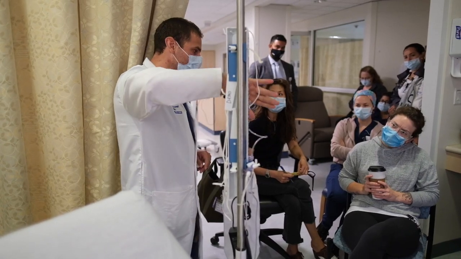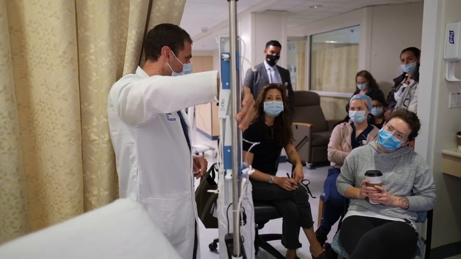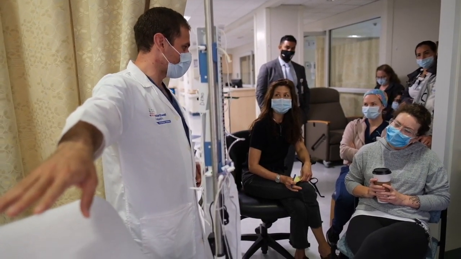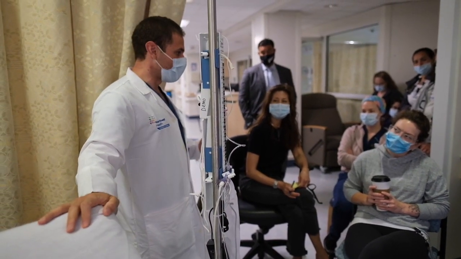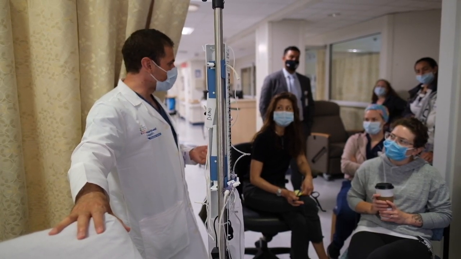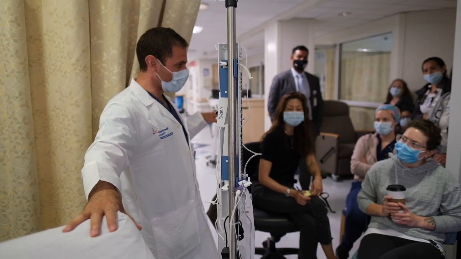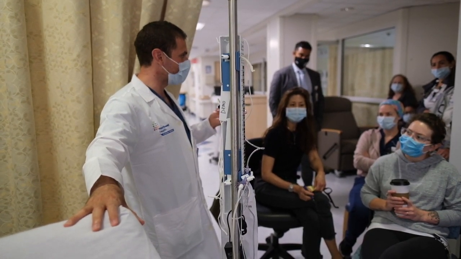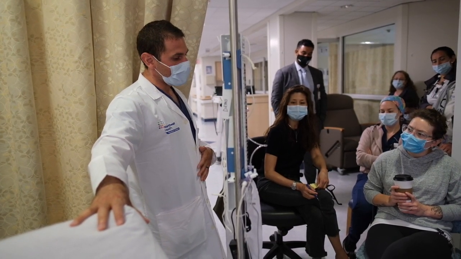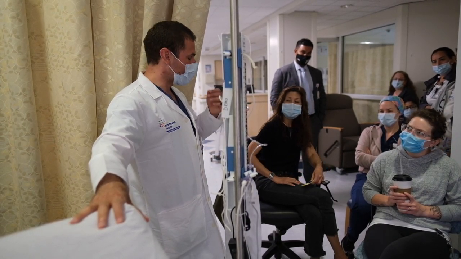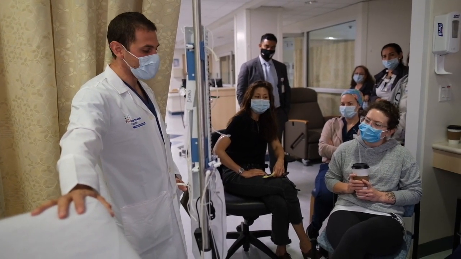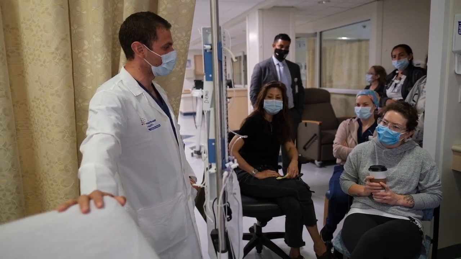EVD set at 10 centimeters of water, okay, or 15 or 20, whatever it is. Transducer level with patient's tragus, head of bed 30 degrees. Monitor CSF output and ICP Q1 hour. Notify neurosurgery for sustained ICP greater than 20. Notify neurosurgery for CSF output 0 or greater than 20, basically. And clamp drain for positioning, suctioning, and transport. That's basically what the standard EVD order will look like.